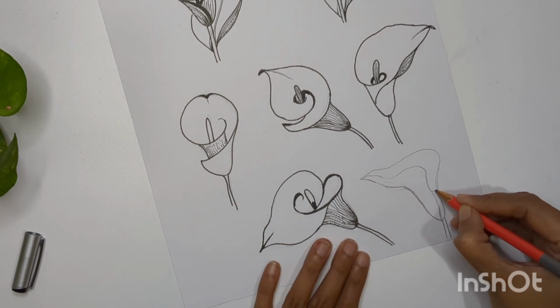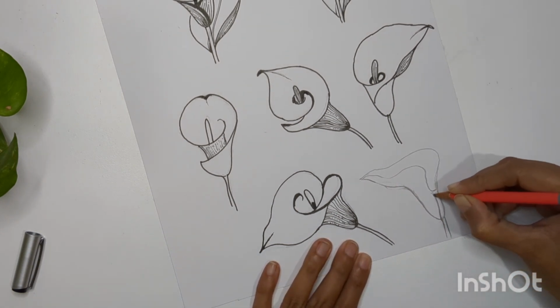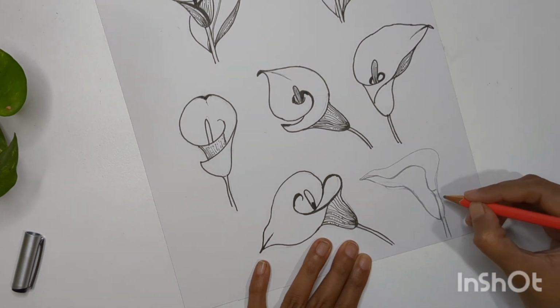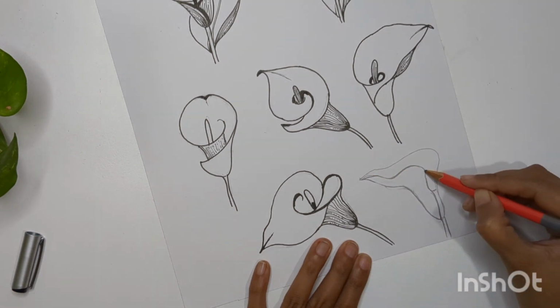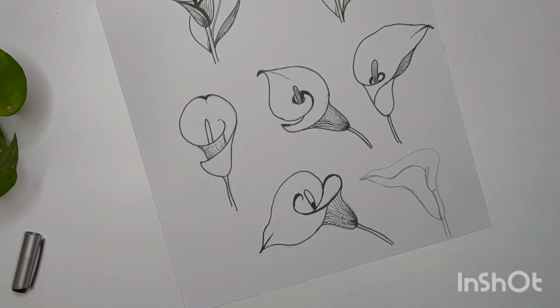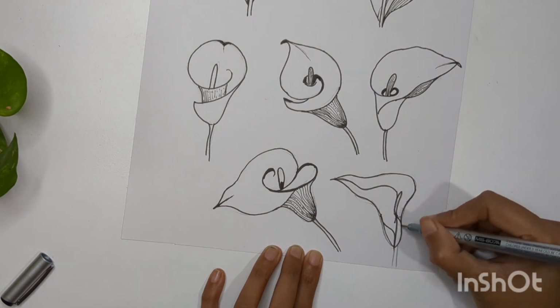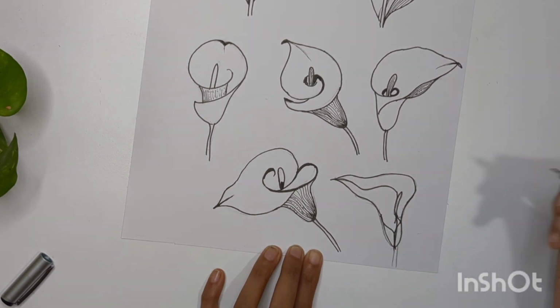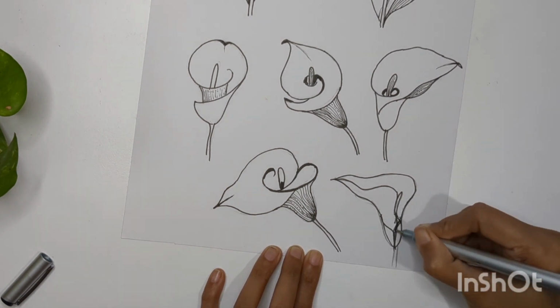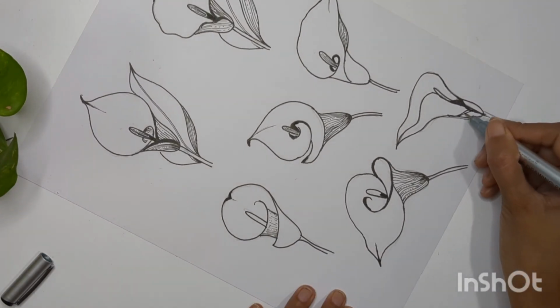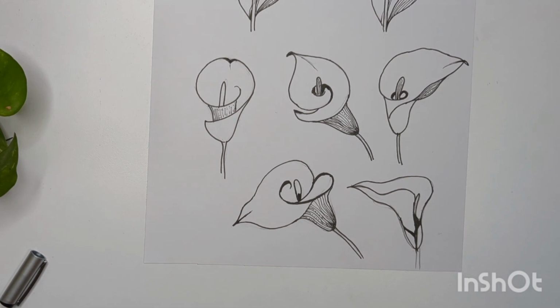I am not sure, we don't have any reference point, but you can do something like this. Maybe you can add a little bit of stamen like this, which is coming from inside. We're not able to see the stamen properly. You can add a little bit of fold at the base, but adding a wavy line in between this petal makes it look like a closed one.